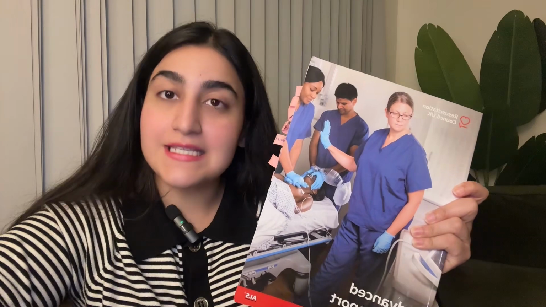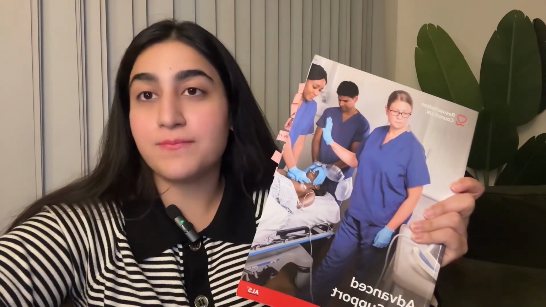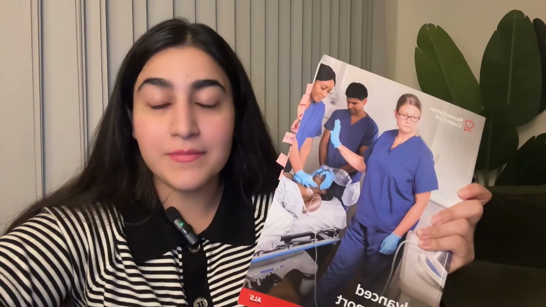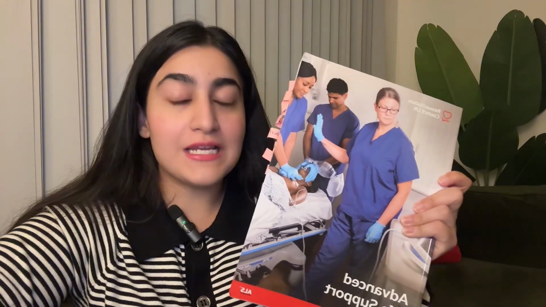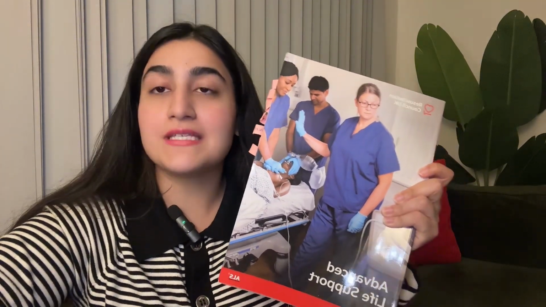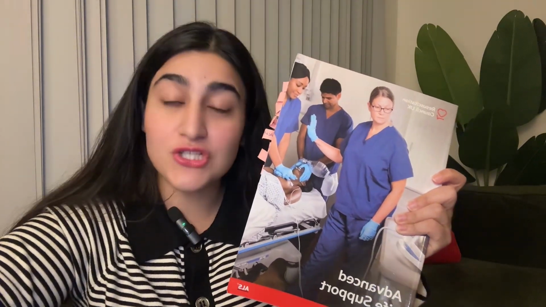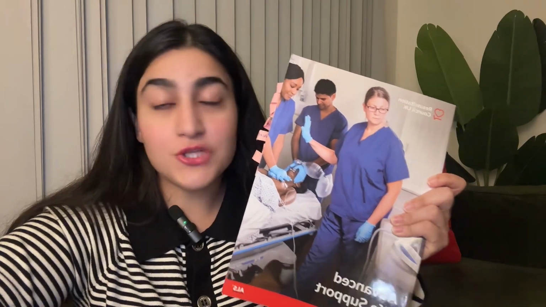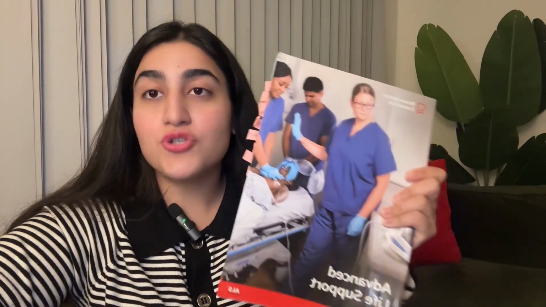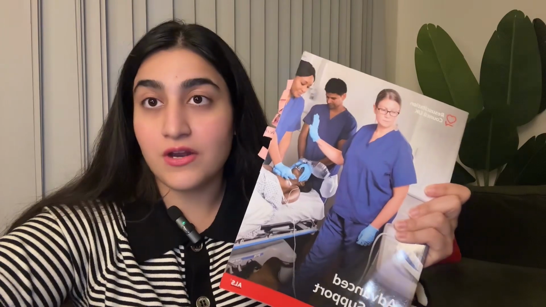Once you are reading this, it is best to highlight all the important points or underline them, whichever point you feel like can come as an MCQ. So these can be different values, different ECG findings, different leadership skills that will be involved. So just go through this very, very thoroughly.